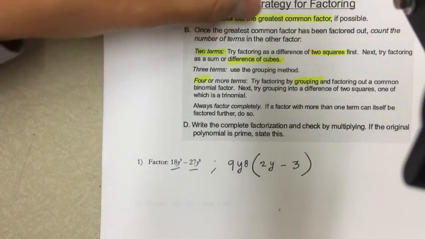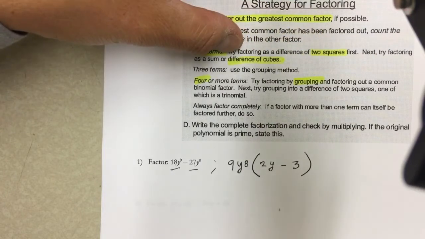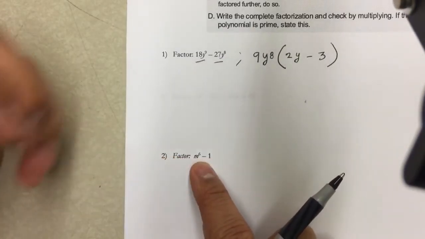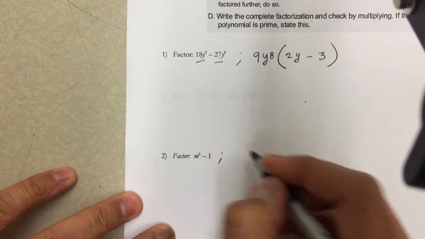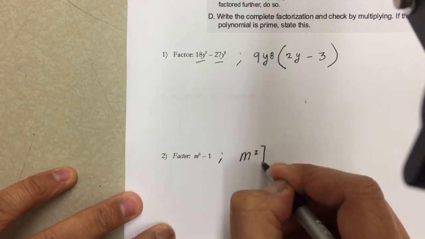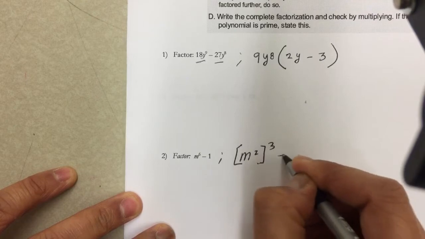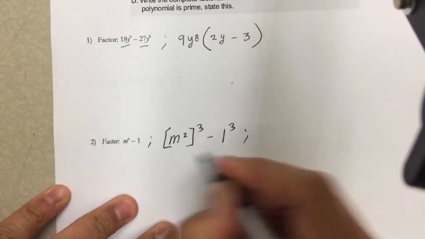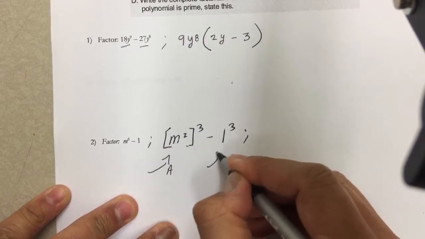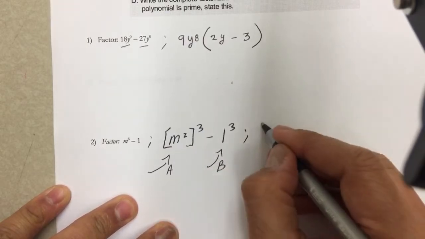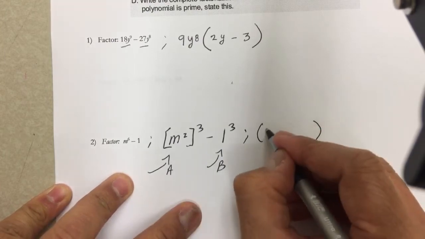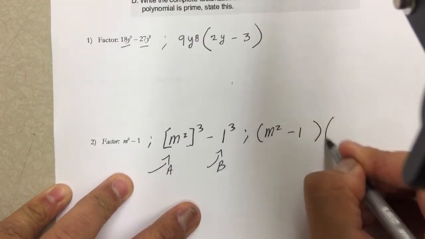It's 2 terms. Are they differences of squares or differences of cubes? So when I look at this, I notice that they're differences of cubes because they can be rewritten as m squared to the third power minus 1 to the third power, so they're differences of cubes. And that means that my a is m squared and my b is 1.